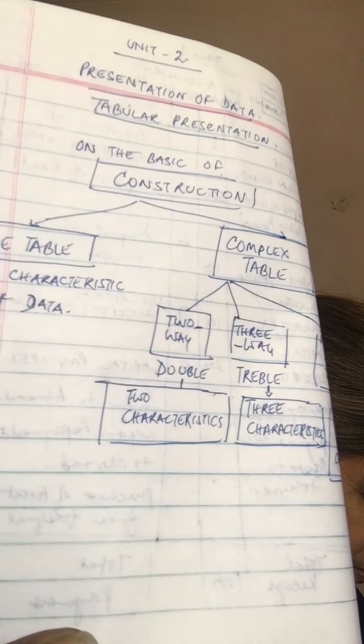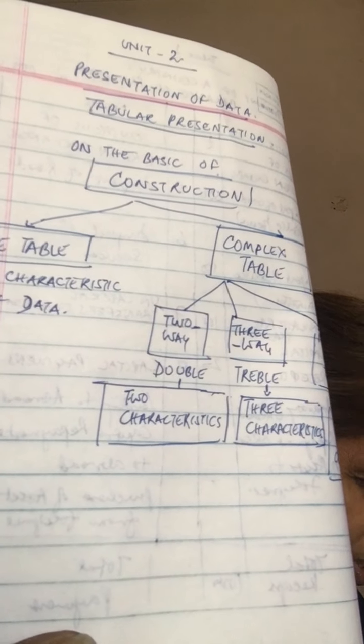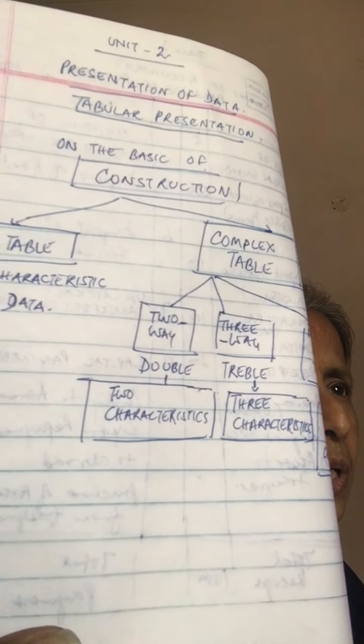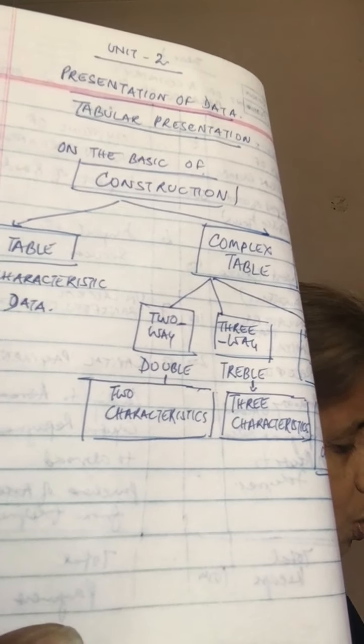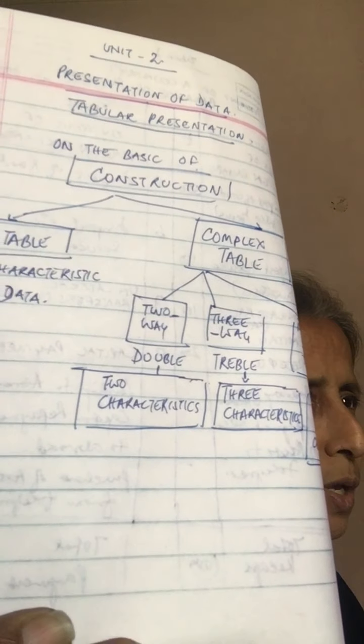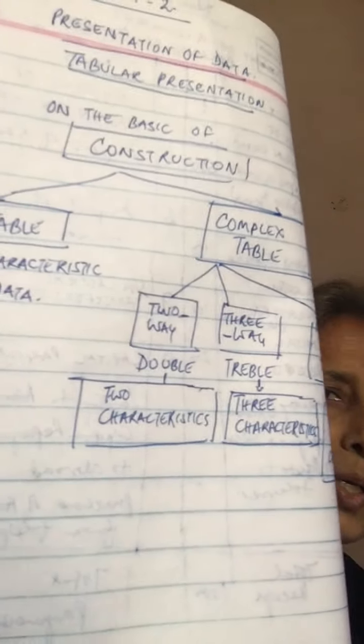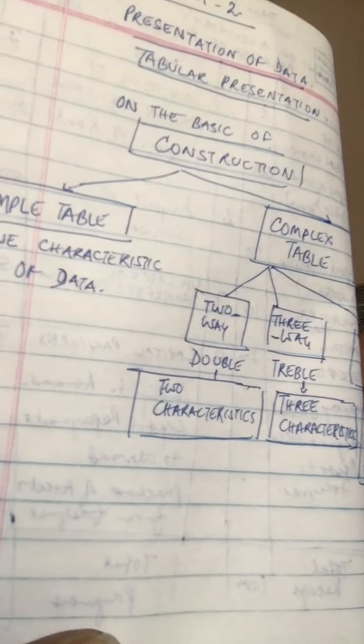Three characteristics of data can be shown in the table, and that is known as a treble or three-way table. Or we have what is known as a manifold table, which has more than three characteristics. All right, so this is what we are going to do, and I'm going to explain each one with an example so that it makes it easier for you to understand.